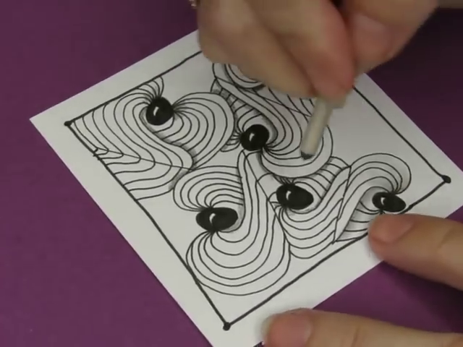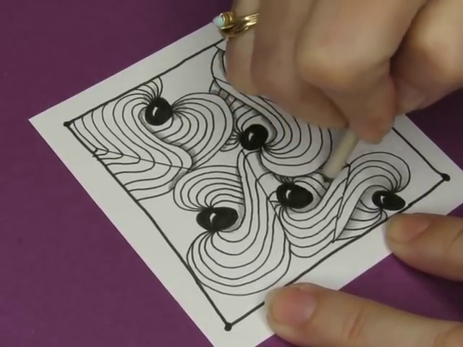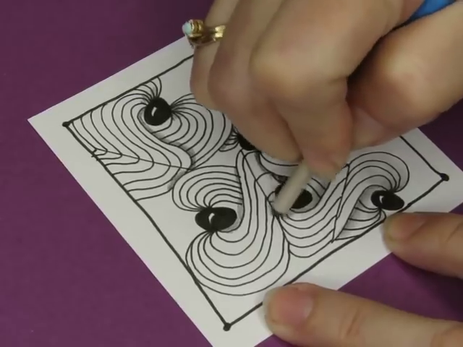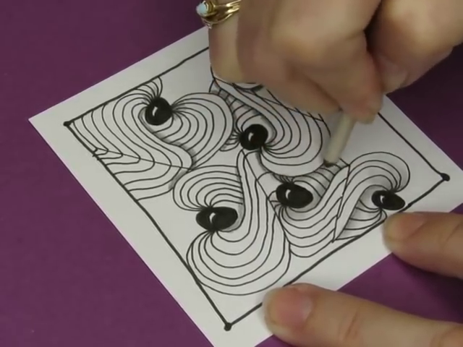So I'm just going to give this a little bit of shading and call it a day. And then maybe I'll take a little break, even though I've just barely started.